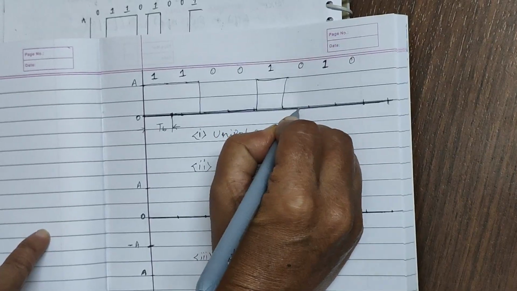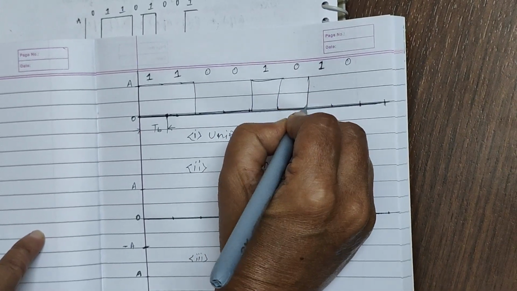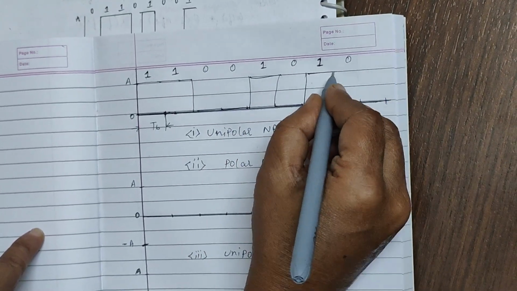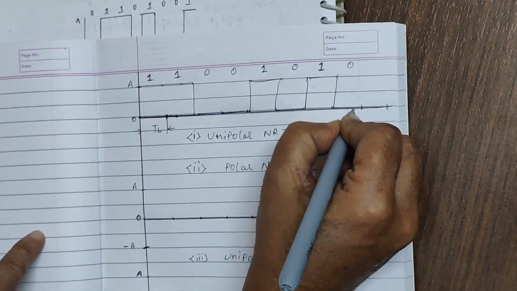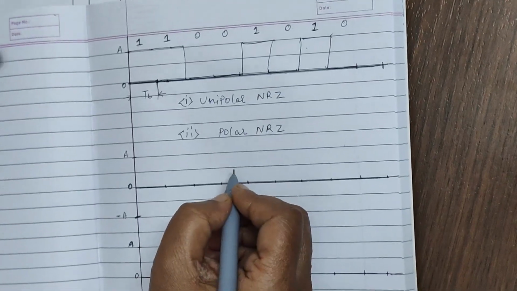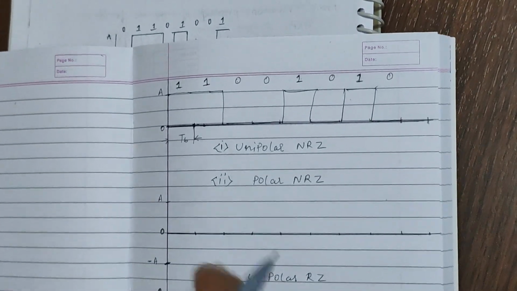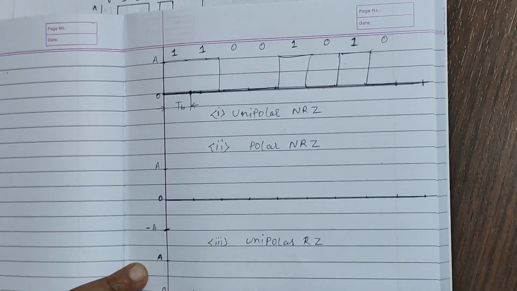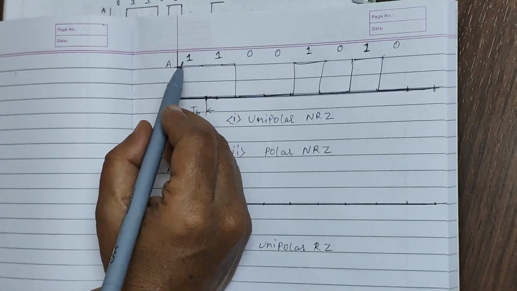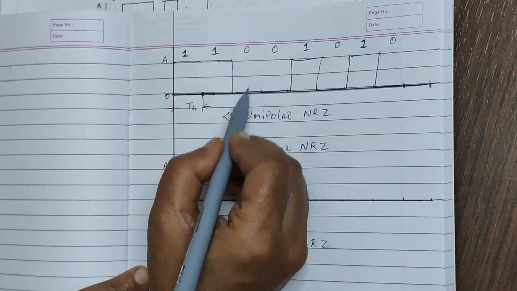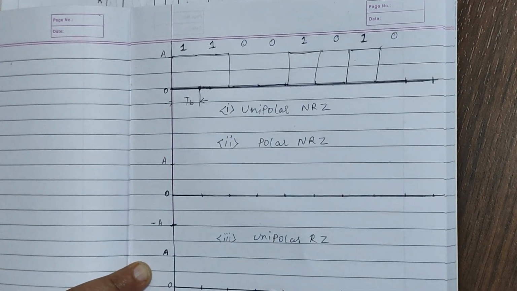Symbol 0 is 0, then symbol 1 is represented by 1, and next symbol 0. So this is unipolar non-return to zero. It's very simple. You should remember unipolar means only one polarity. Symbol 1 is represented by 1, and symbol 0 is represented by 0.